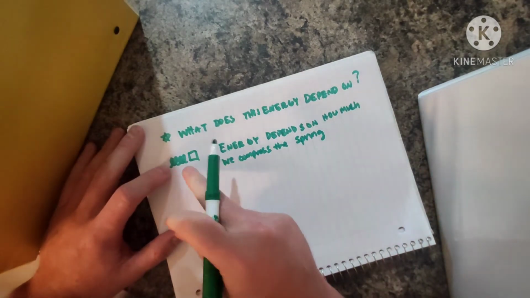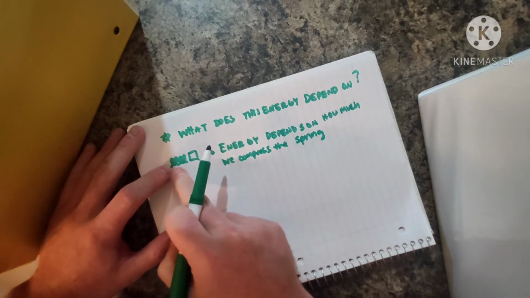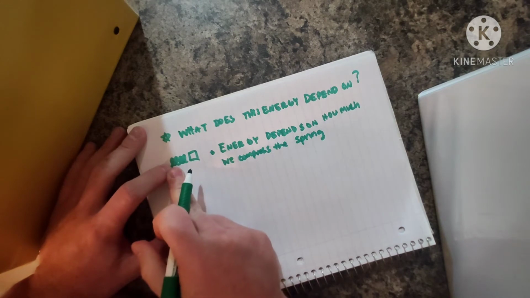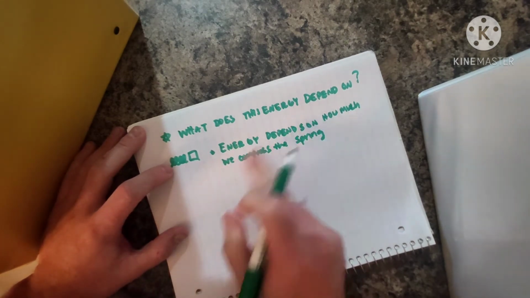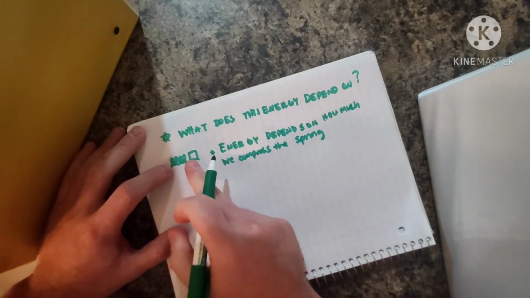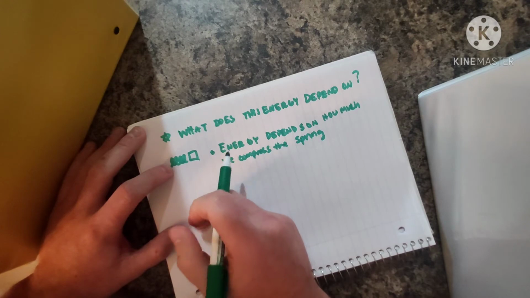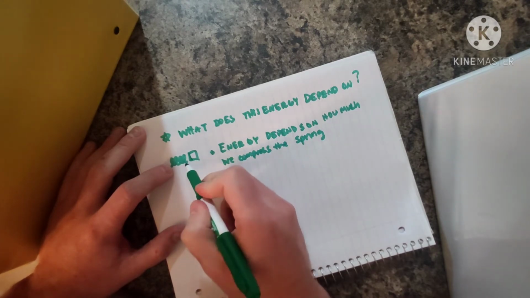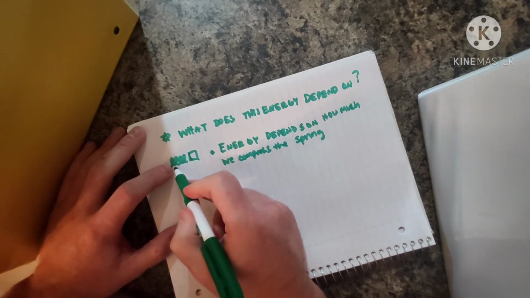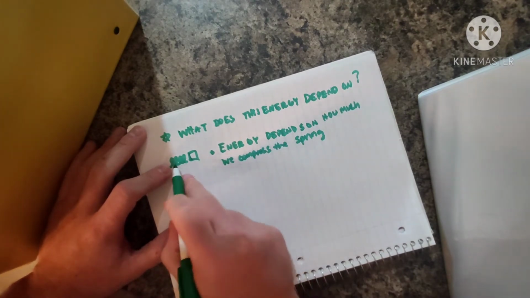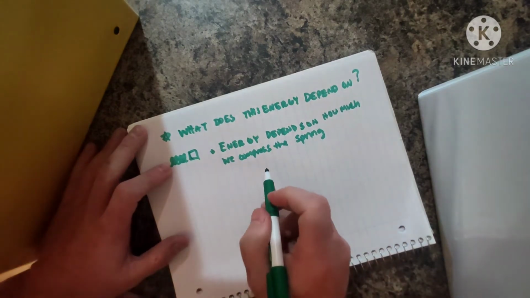Right? So the farther I compress this spring, the more energy the spring has to knock this block away. If I just barely compress the spring, it's barely going to move the box. But if I compress it to the maximum and then release it, with as much force as it can deliver to the box, it's going to shoot the box across the page.